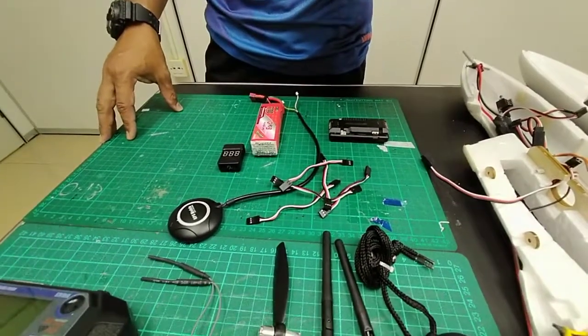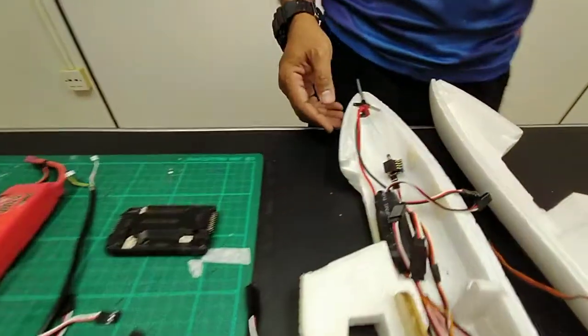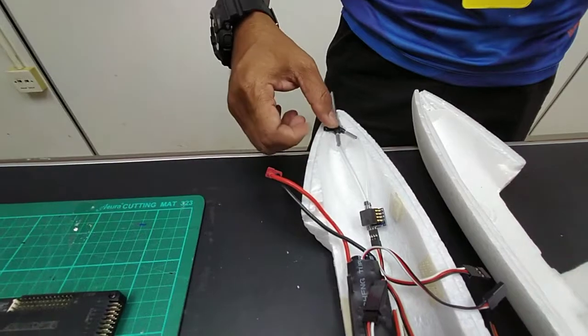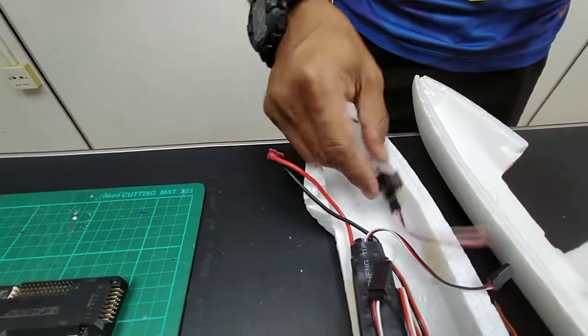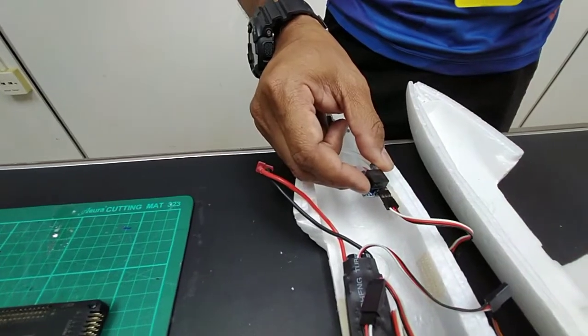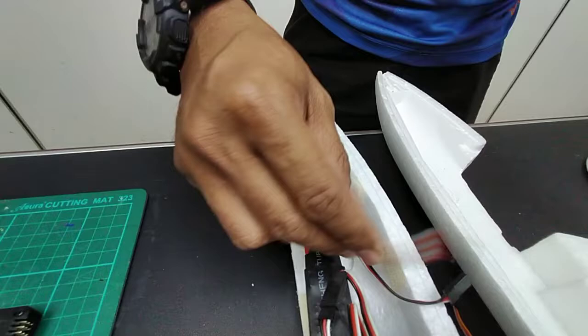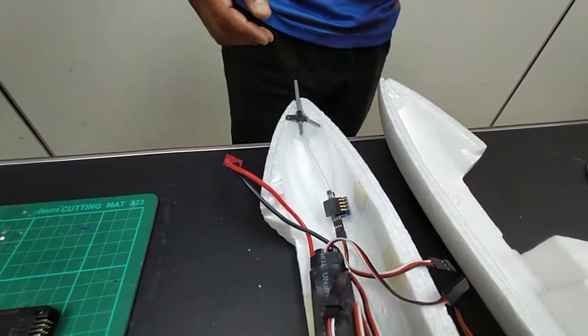Next, thirdly, is the pitot tube. If you don't know about the pitot tube, now you can see this is a pitot tube. It is a tube connected into two tubes to chips over here, and this will be connected to the flight controller. The pitot tube is used to measure airspeed.